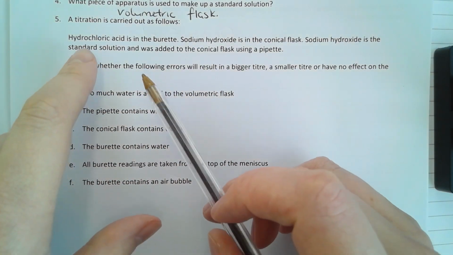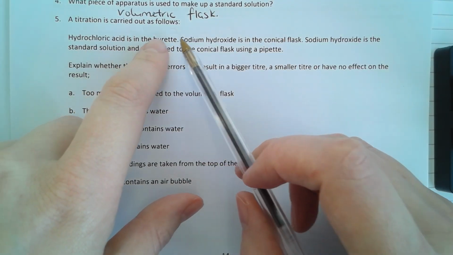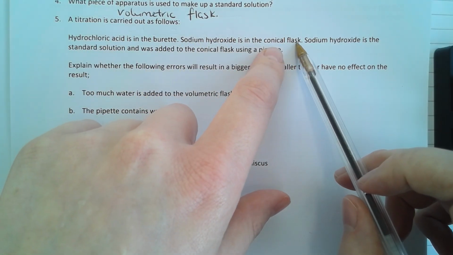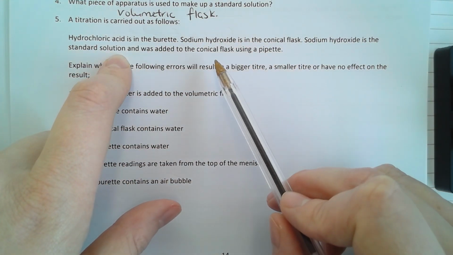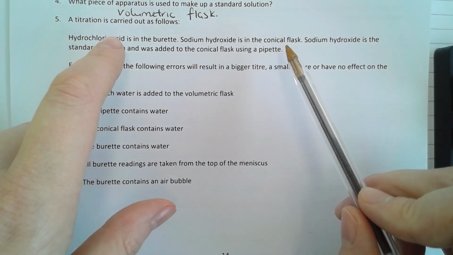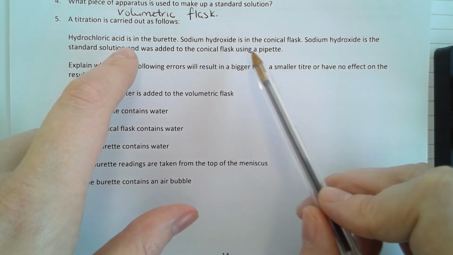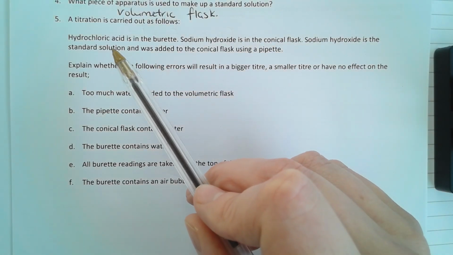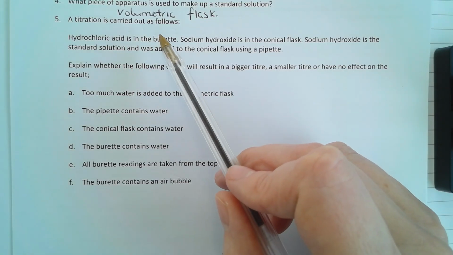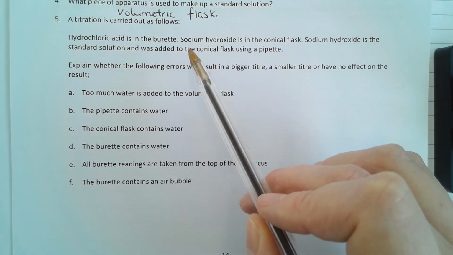So I've given you a scenario here. You've got your acid in the burette, you've got your sodium hydroxide in the conical flask, and your sodium hydroxide is your standard solution, which means you added it using a pipette. You do need to make sure that the standard solution is in the conical flask. Sometimes they can put the standard solution in the burette, so make sure you read the context that you are given.